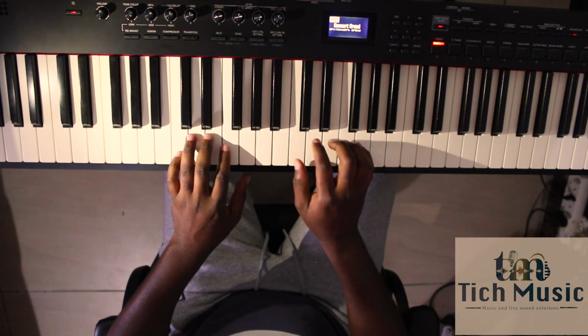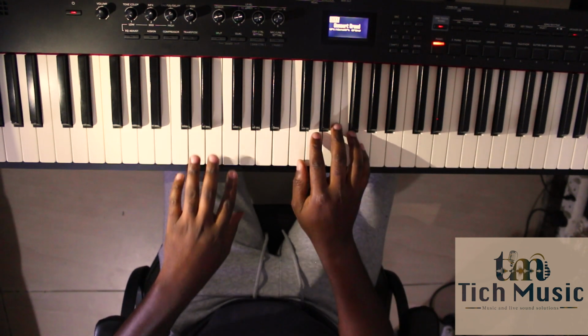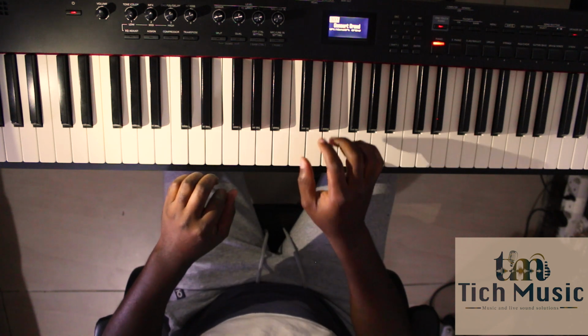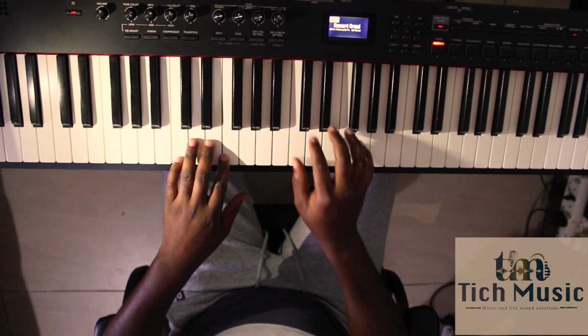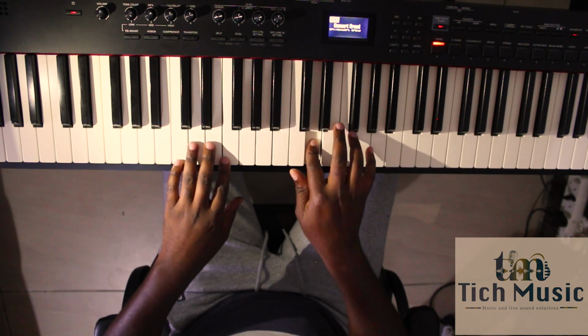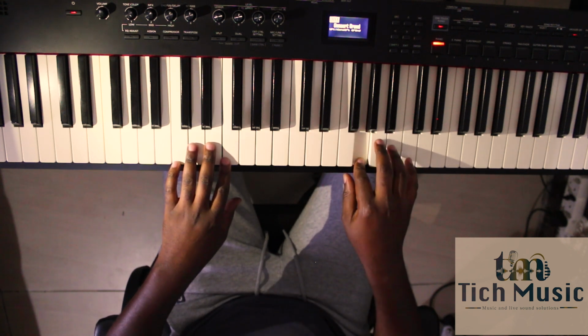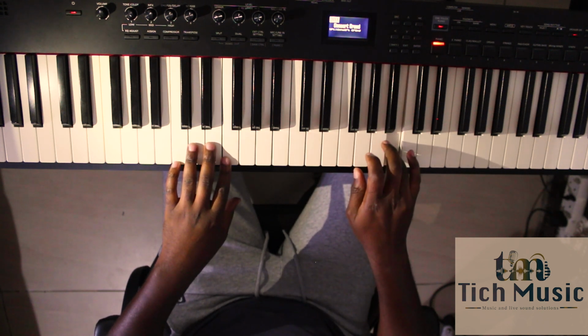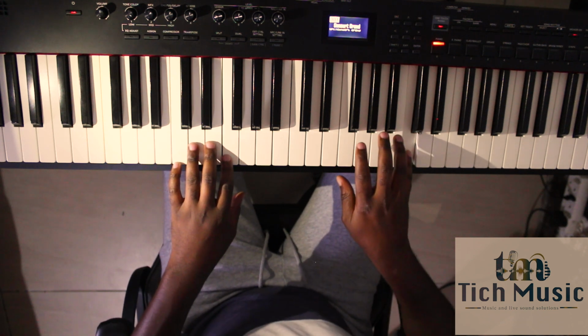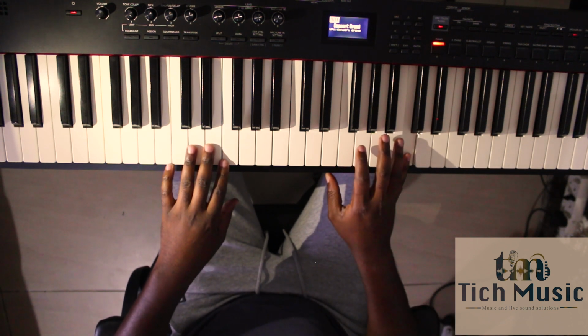In our major scale, our diatonic scale, we have a major chord, a minor, minor, major, major, minor, half diminished, and a major.